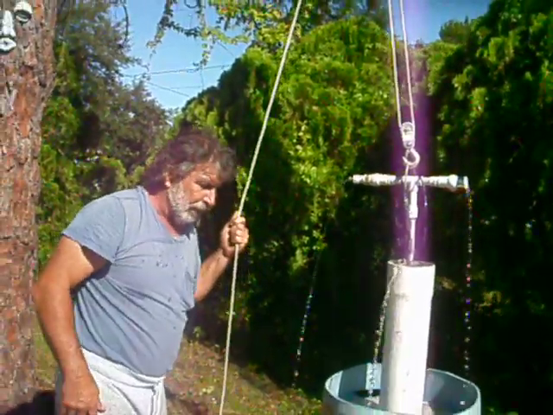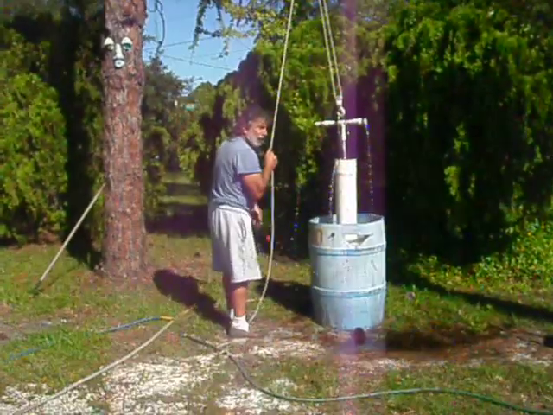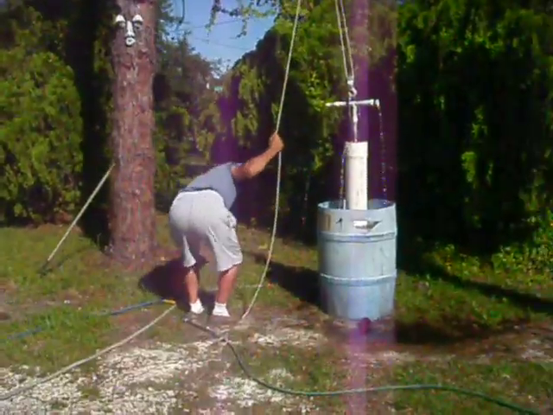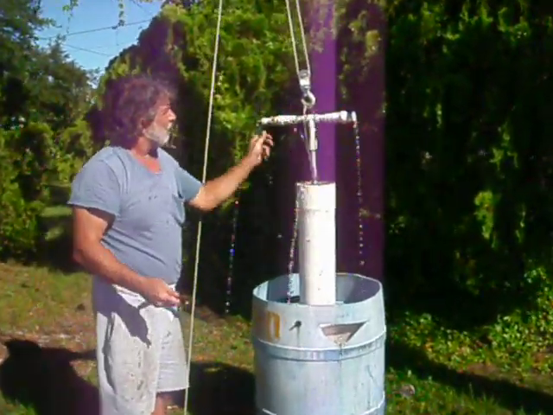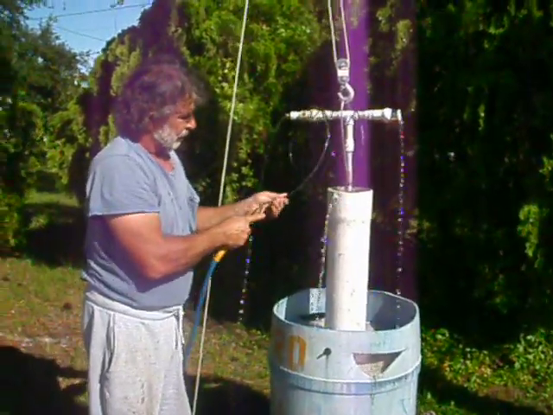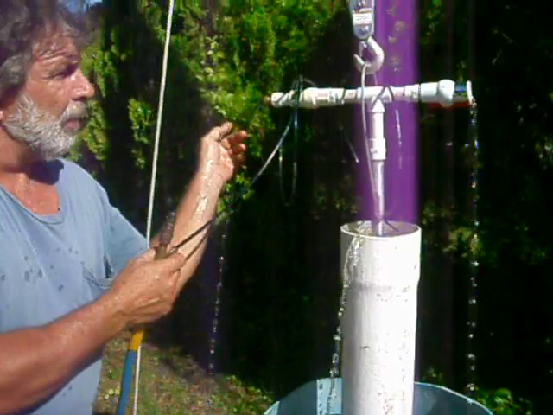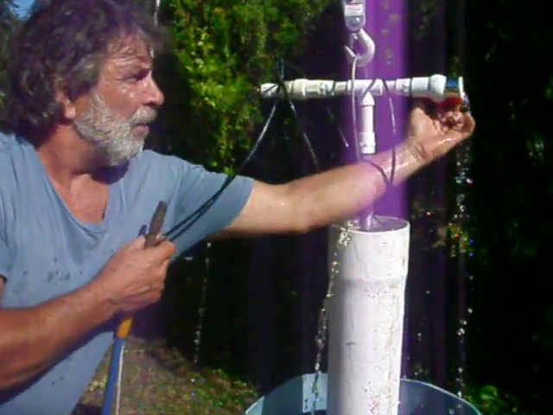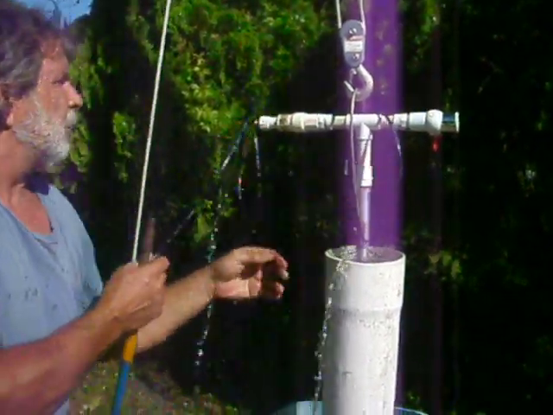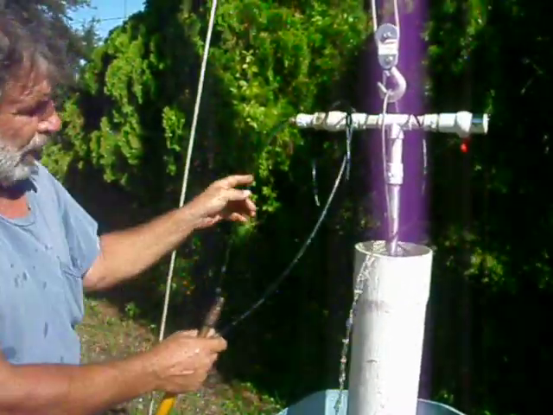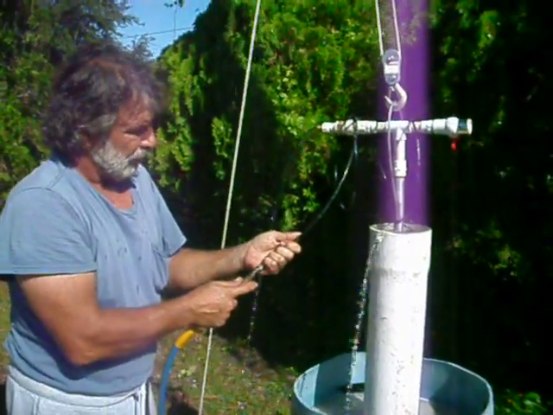I'm going to deploy the plumb bob to stop the oil coming out from around the pipe. When I do that, the pressure is going to get greater on the valve. I'm just going to close this valve off here, so you can watch the pressure build up once the plumb bob stops the water, or stops the oil.